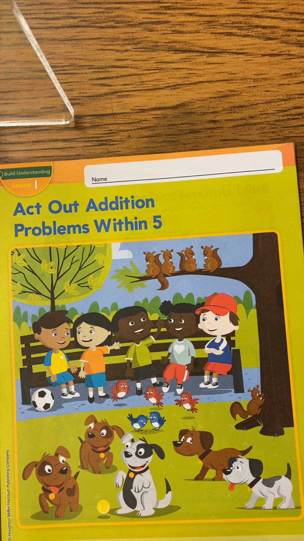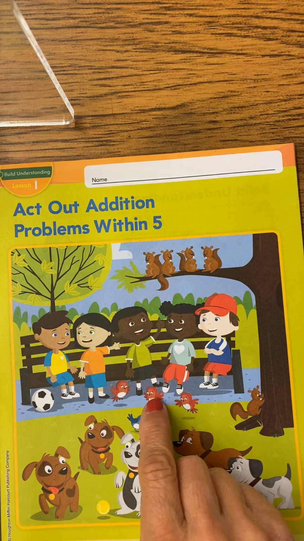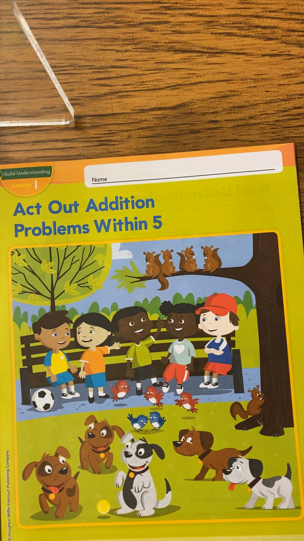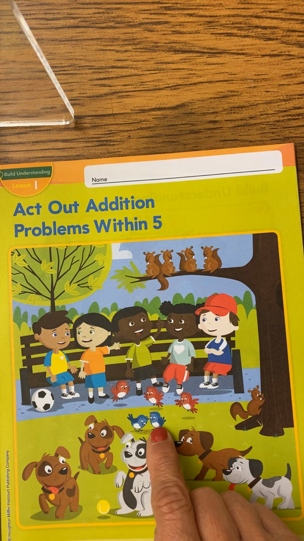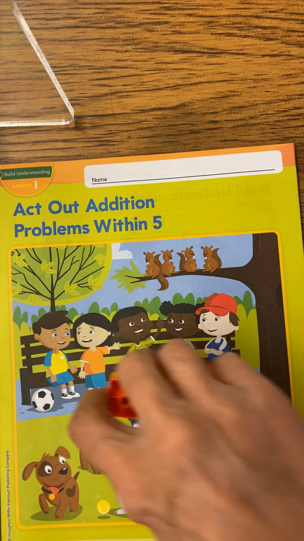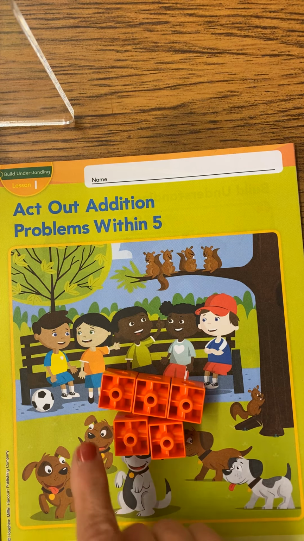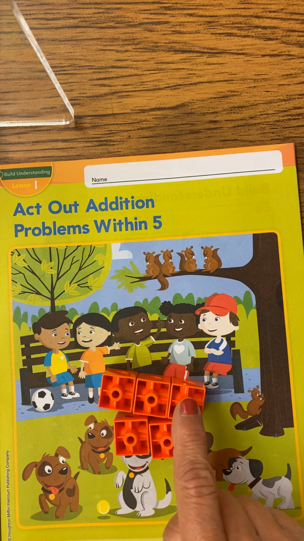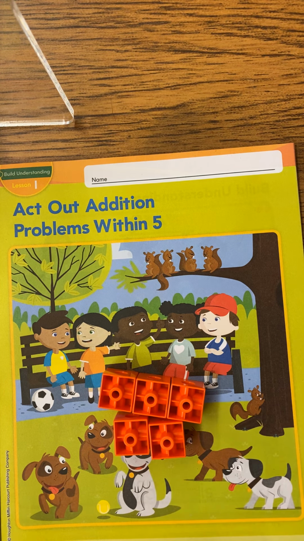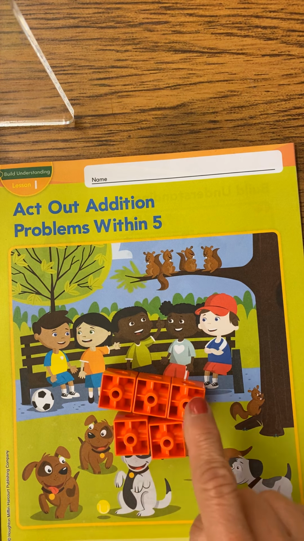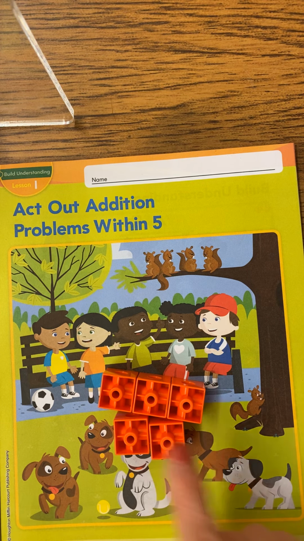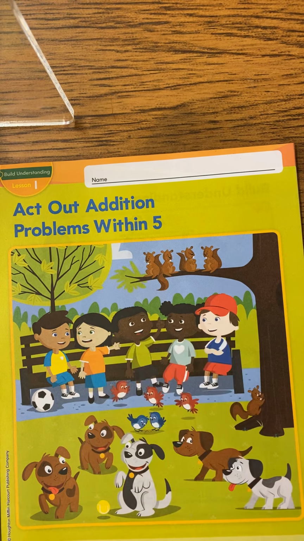Let's count red birds. Ready? 1, 2, 3. Excellent. Now let's count the blue birds. Ready? 1, 2. So we have 3 red birds and then 2 blue birds. 1, 2, 3 red birds, 1, 2 blue birds. How many altogether? 1, 2, 3, 4, 5. Wow, 5 altogether. Let's count the dogs.